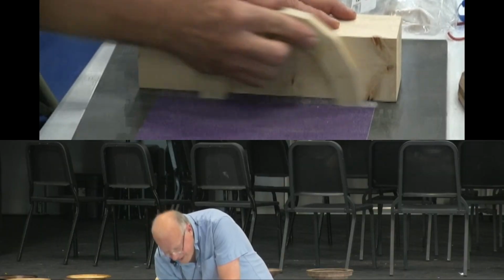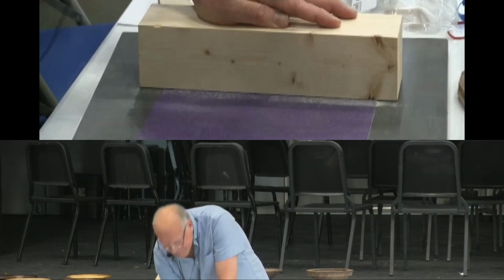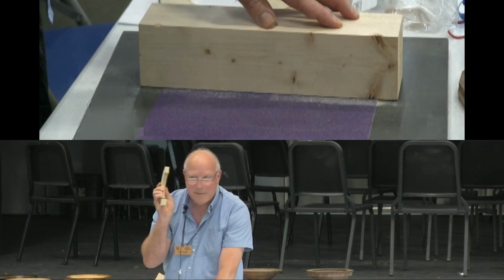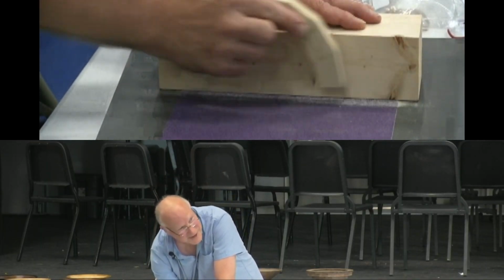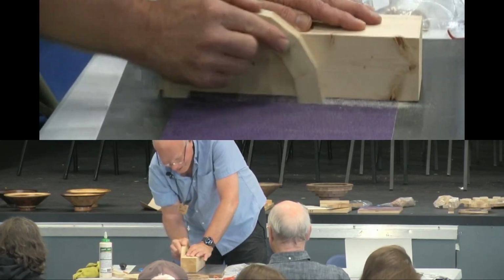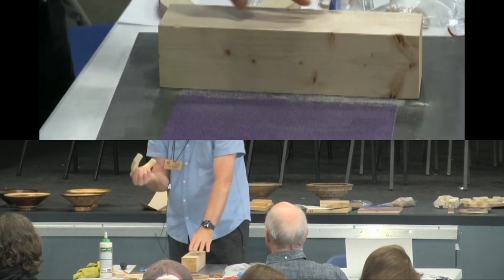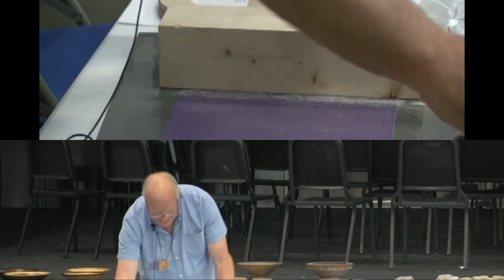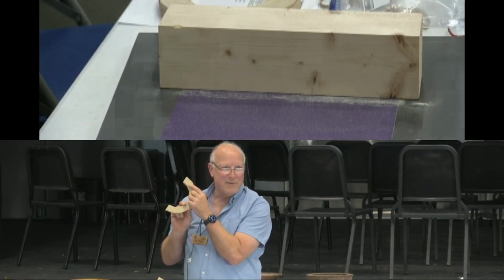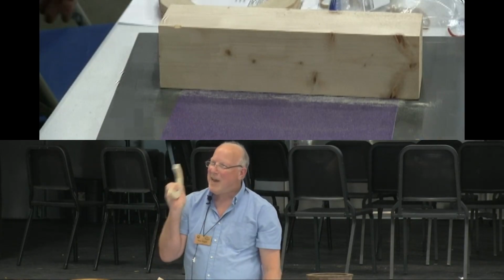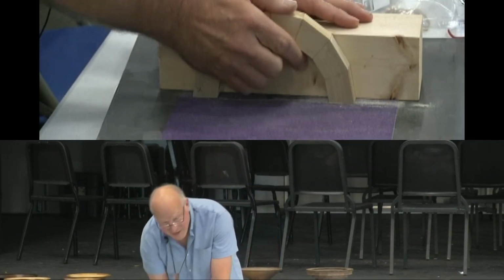And you sand it down to where you can't see the pencil marks anymore. And I don't know if you guys want to see me do this all the way. Okay? That's pretty close. For the other one, the one with the X that was at the top, you do that so it's not against the board. And you do the same thing.